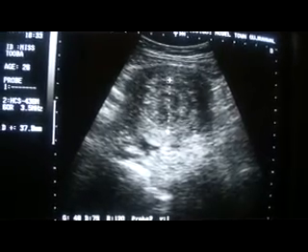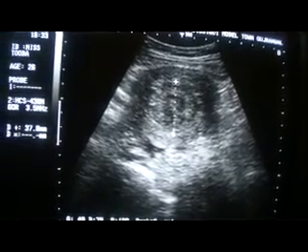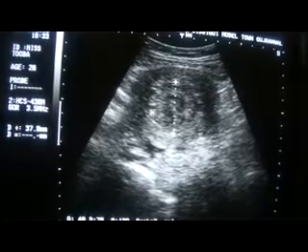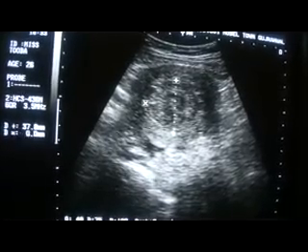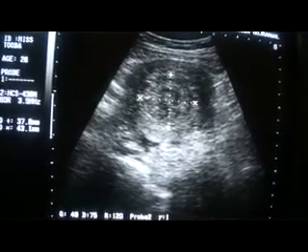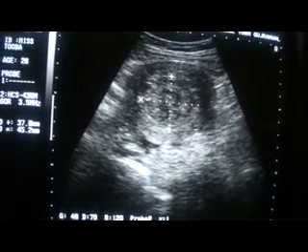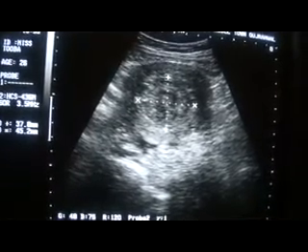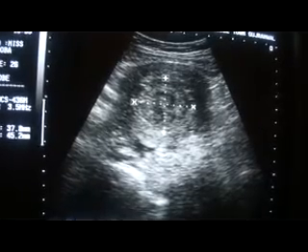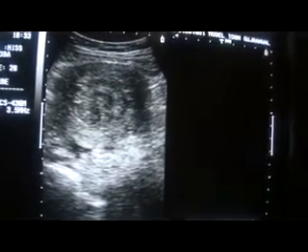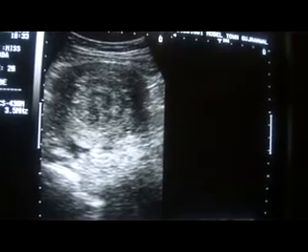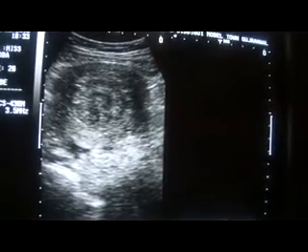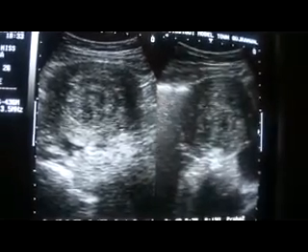Okay, now after going through the measurements, you can see that there is a significant amount of fluid collection in the pelvic cavity. This is fluid. And this is the urinary bladder. This black area that you are seeing is the urinary bladder in longitudinal section.